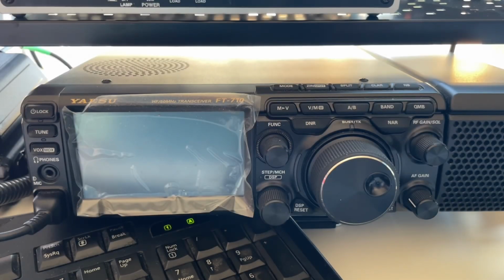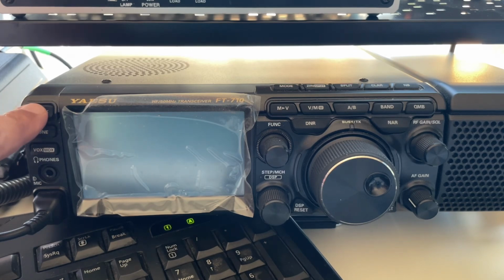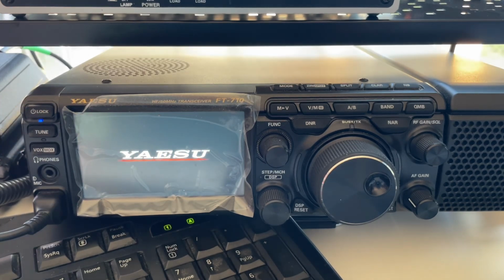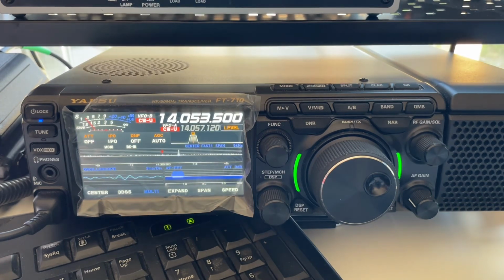Okay, so next step will be to turn the radio on, and then get to the extension setting functions, and touch the SD card. Okay, so here I go, turning it on. Okay, it is now on.